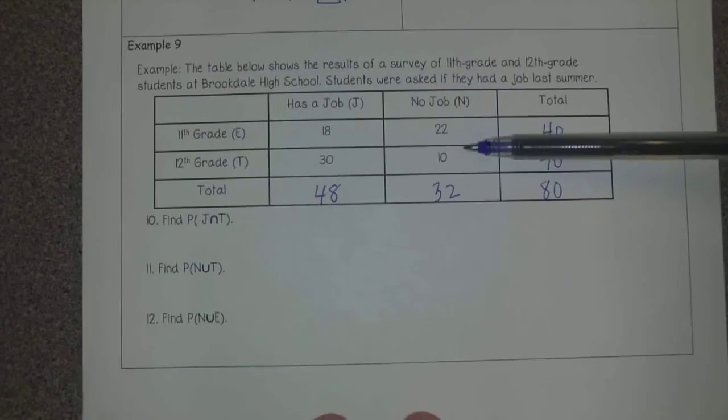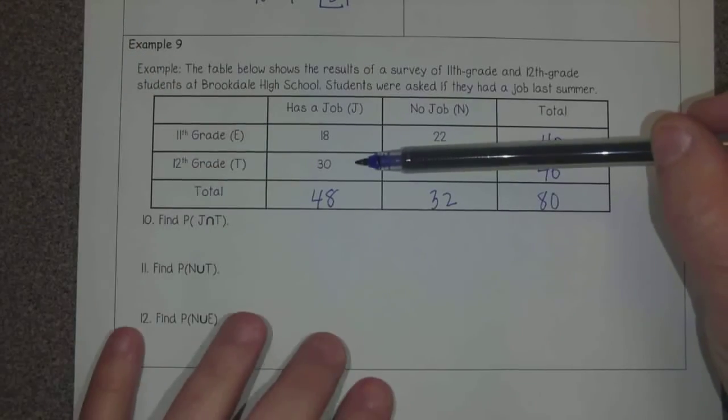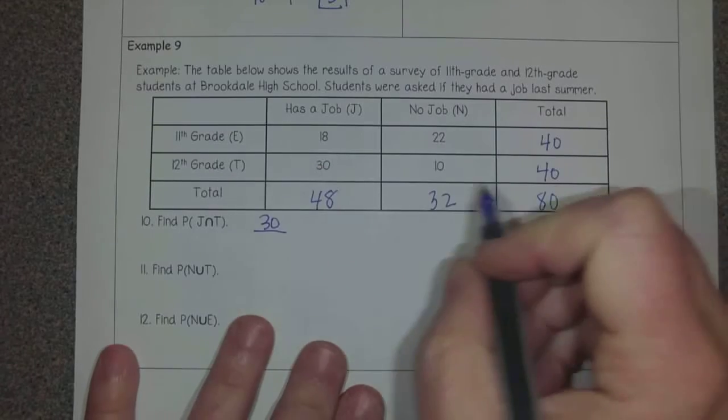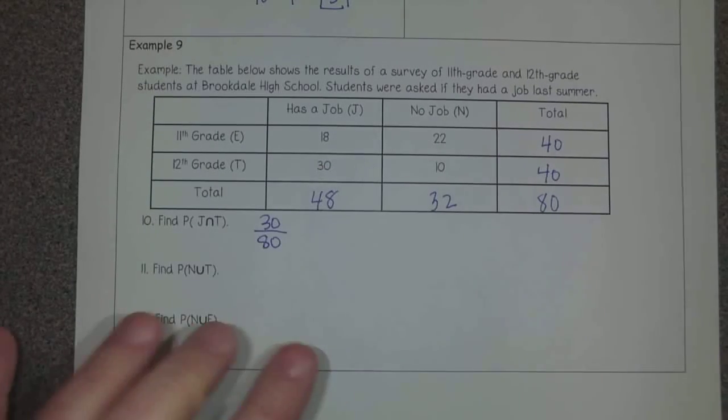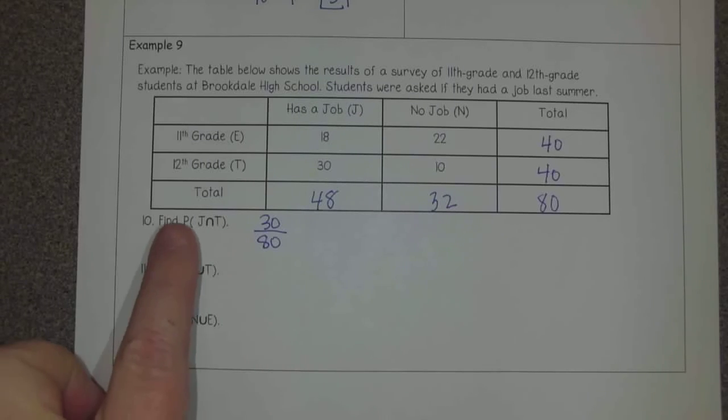So we're going to look at jobs and 12th grader. Jobs and 12th graders is how many people? 30 out of a total of how many people altogether? 80. Good. Okay. Now, when it's the overlap part like that, you guys, it's really easy.